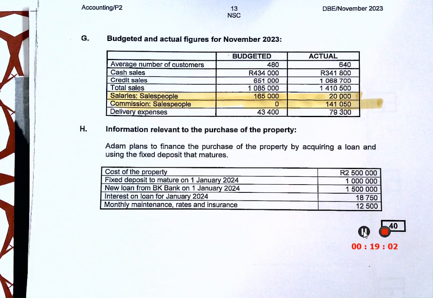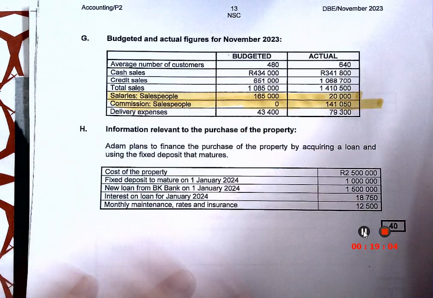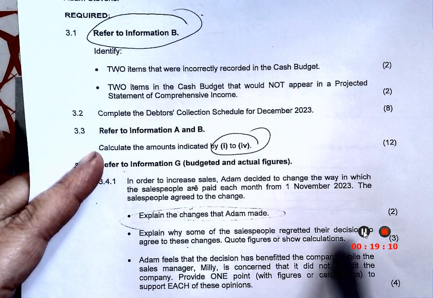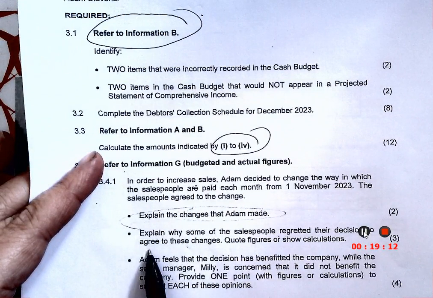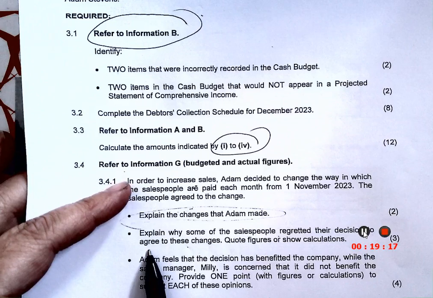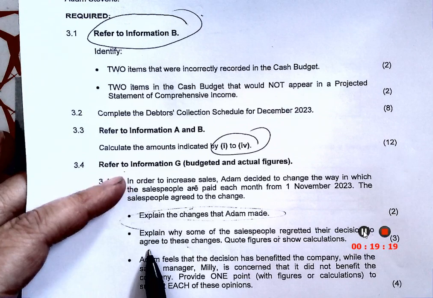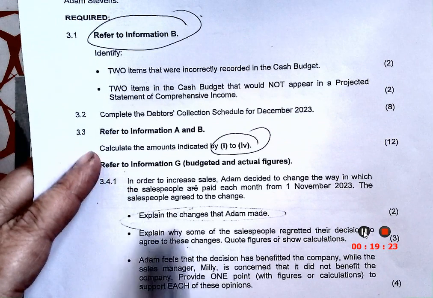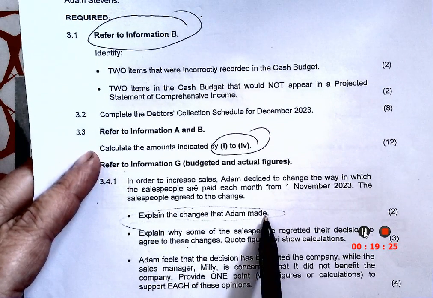Okay. So now, let's go. Next question, they say, explain why some of the salespeople regretted their decision to agree to these changes. And now they say, quote figures. In the previous one, can you see they didn't say quote figures? Okay.